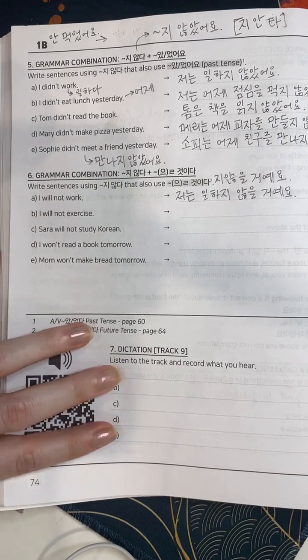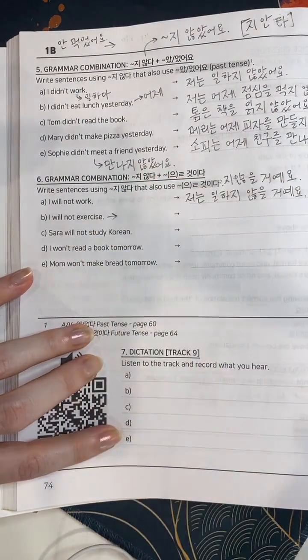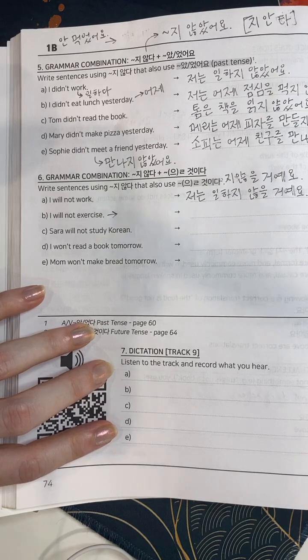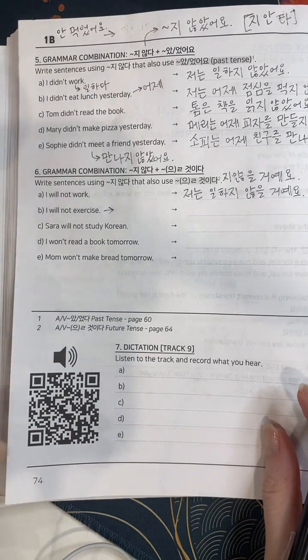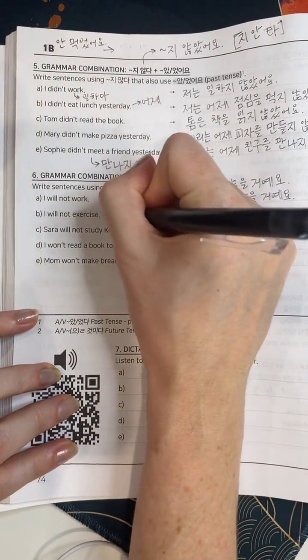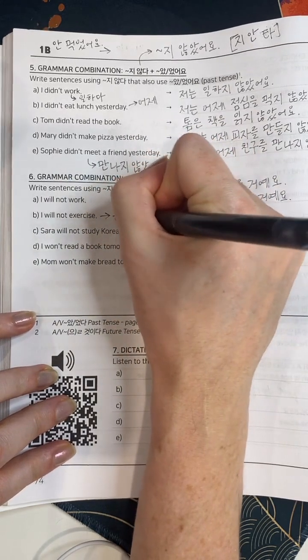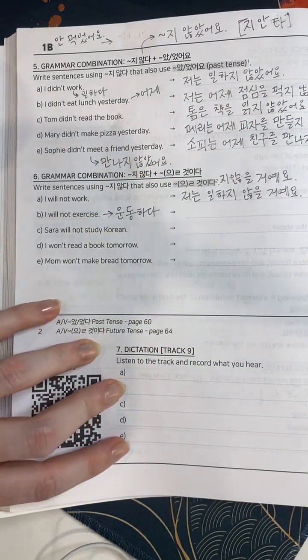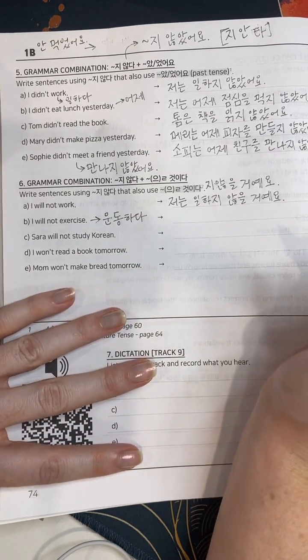Okay. I will not exercise. Does anyone know what the verb to exercise is in Korean? It's one of the key vocab words for this chapter. Yes, perfect. 운동하다. 운동하다 is to exercise or to work out. So how do you say I will not exercise?